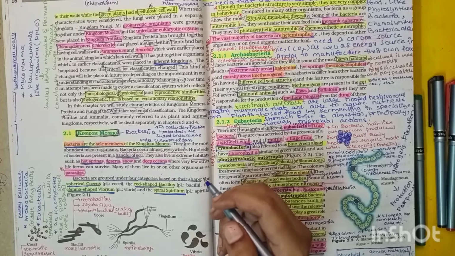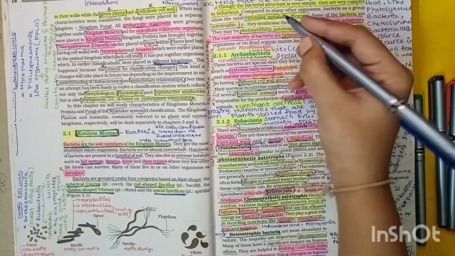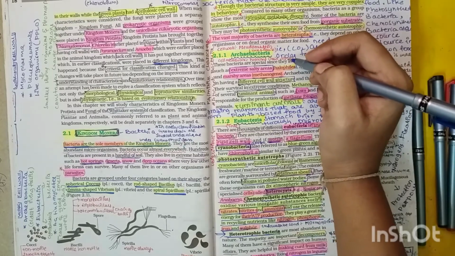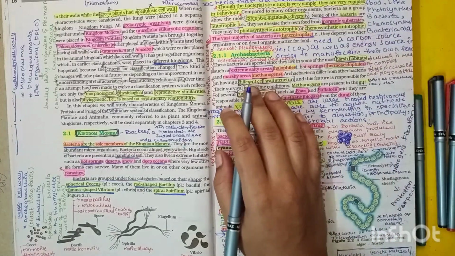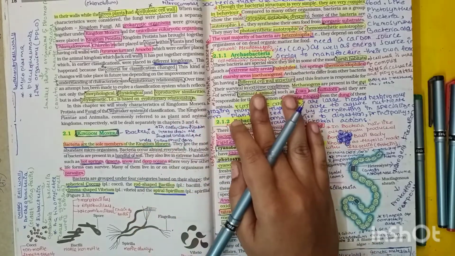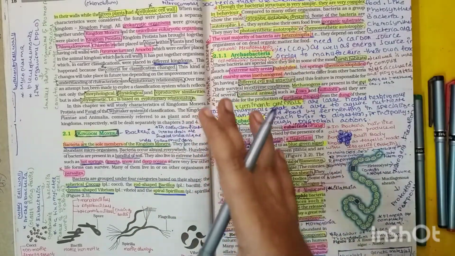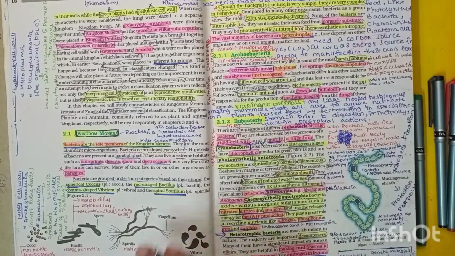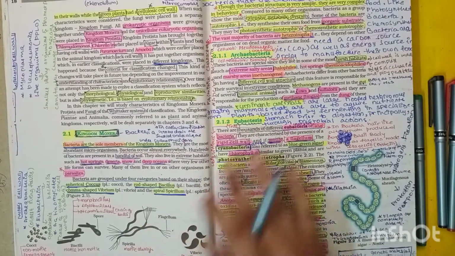We will learn in future about these bacteria in detail. But for now we will be only discussing the introduction part. Their cell wall composition is very, very strong. So that is the reason why they are able to survive in such extreme conditions.